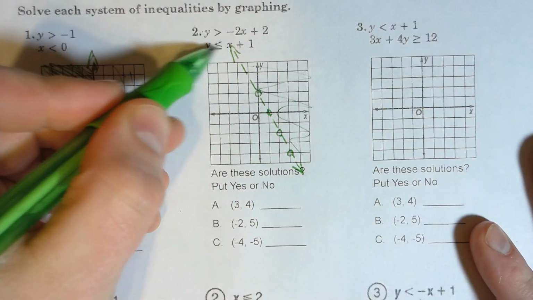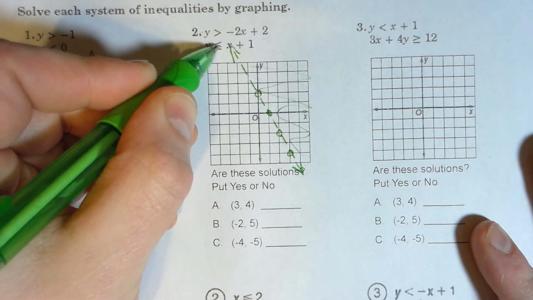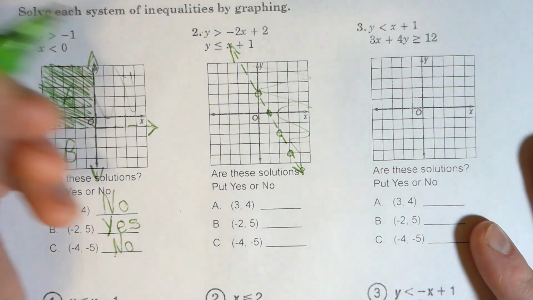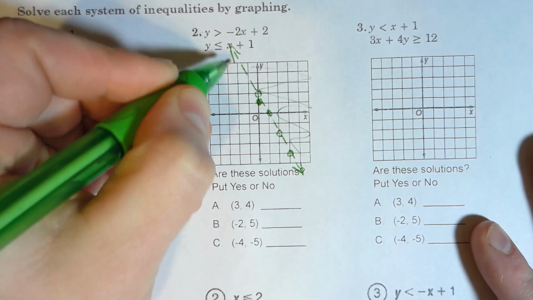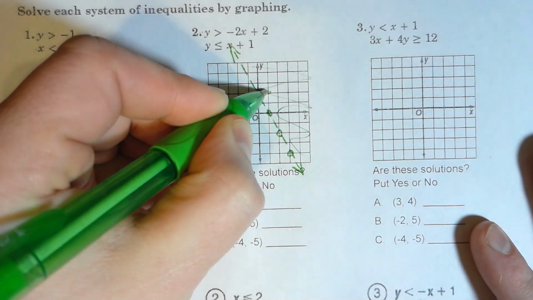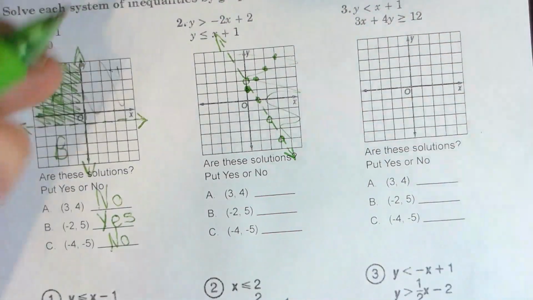Now I'm going to do this. And so y is less than x plus 1. This is going to be a solid line. My y-intercept is right here. This is going to be a closed dot, and I'm going up 1 over 1, up 1 over 1, up 1 over 1.